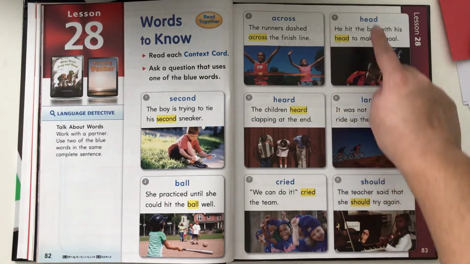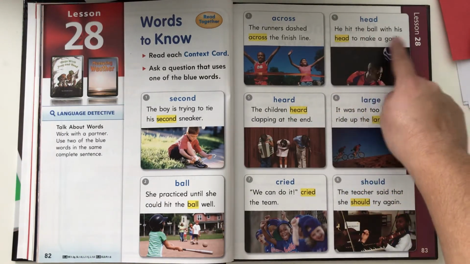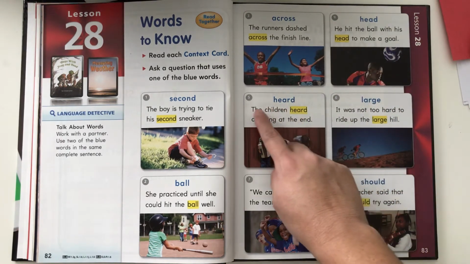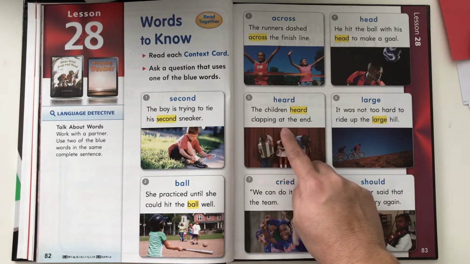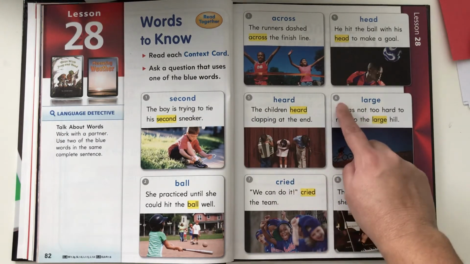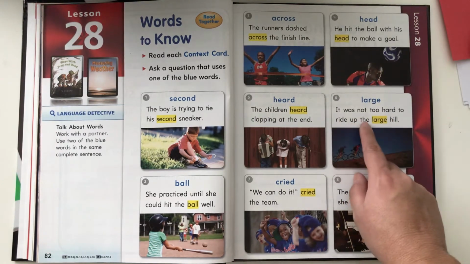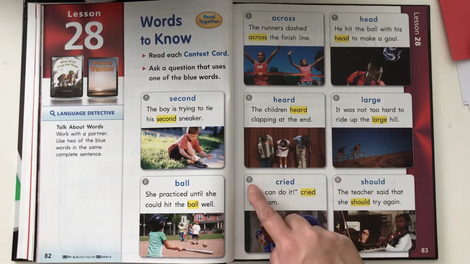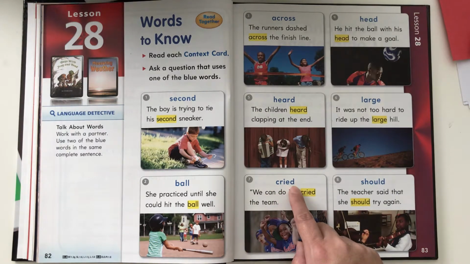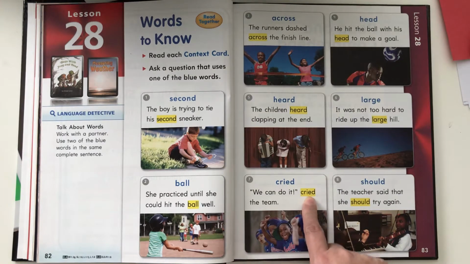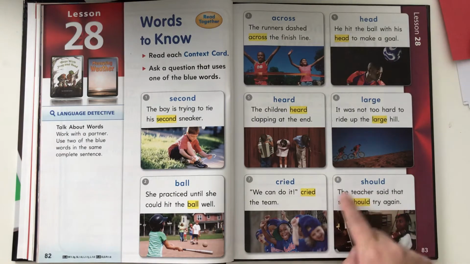Number 4, head. He hit the ball with his head to make a goal. Number 5, heard. The children heard clapping at the end. Number 6, large. It was not too hard to ride up the large hill. Number 7 is cried. We can do it, cried the team. So that's not the kind of cried like when you're crying tears. That's like cheering or yelling. Number 8 is should. The teacher said that she should try again.